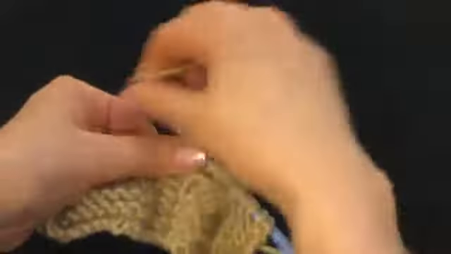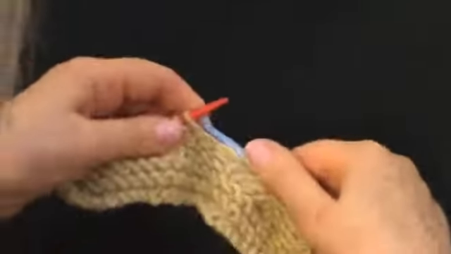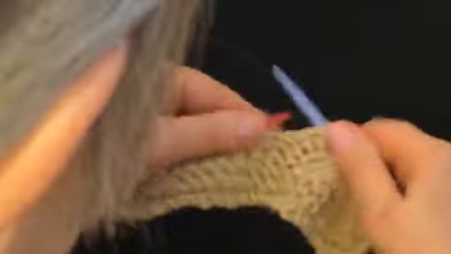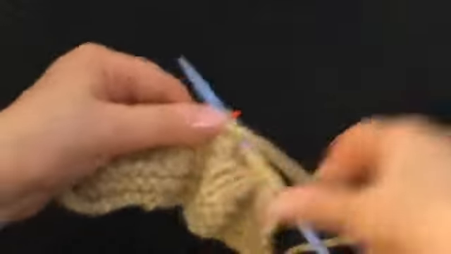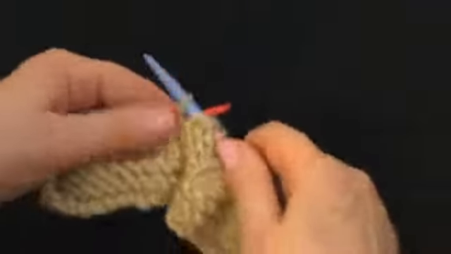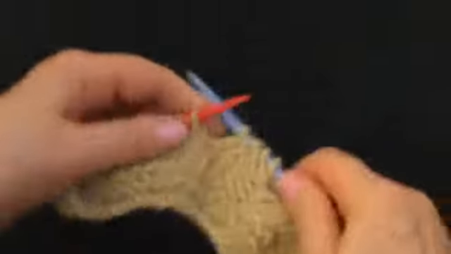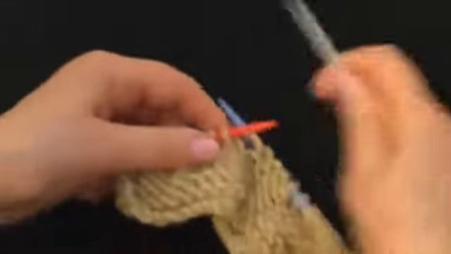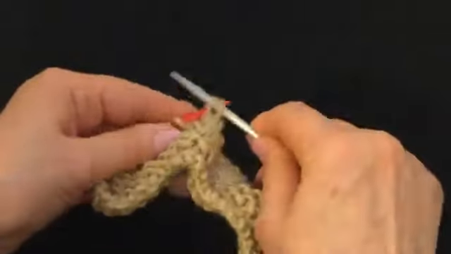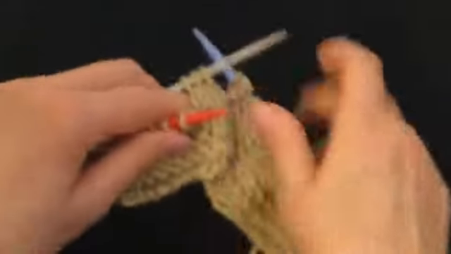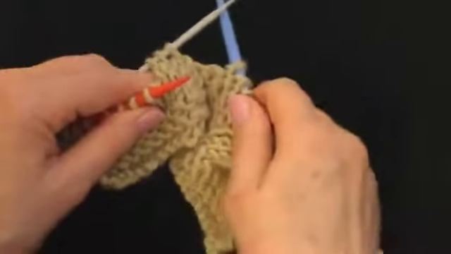I'm going to show you how to do the wave stitch cable now, so that you can see the difference. It's actually twisted the same way this first time round. So I'm going to take my 3 stitches and I'm going to put them at the back.